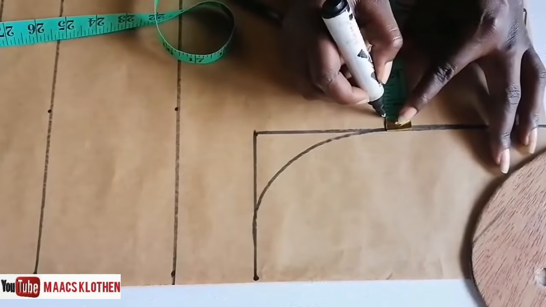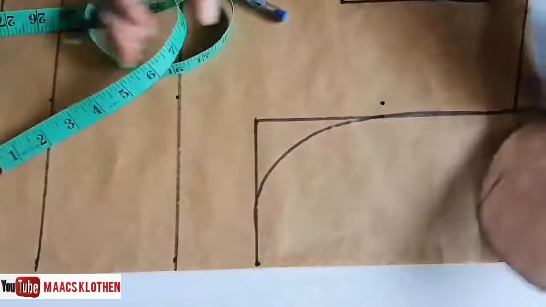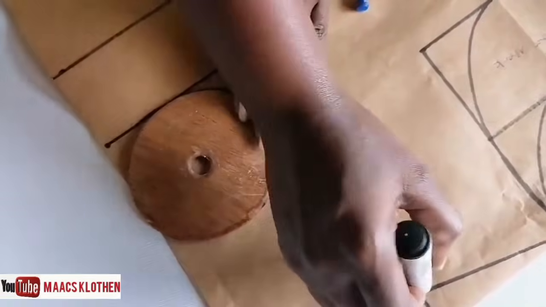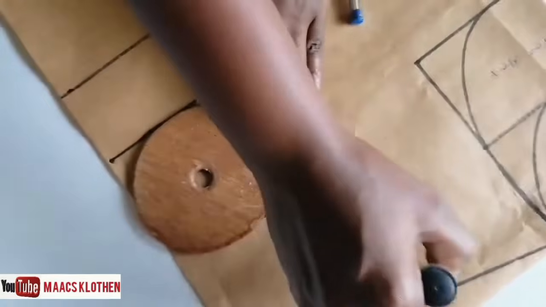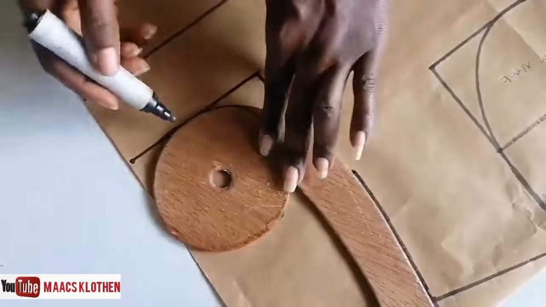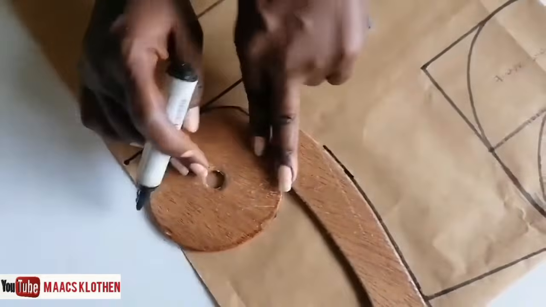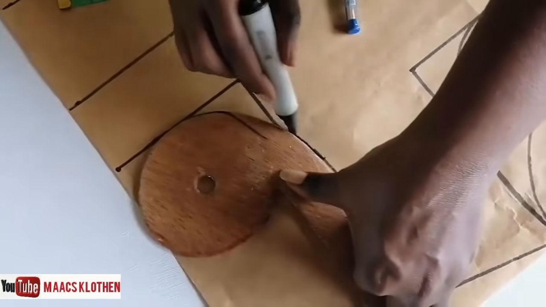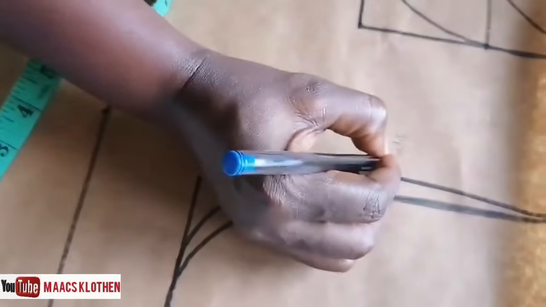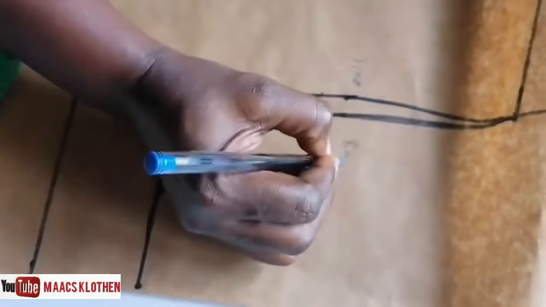Then you will join to the armhole to get a front armhole. So the first armhole we made is the back armhole. Do you get it? What we are doing now is the front armhole, because our front goes in and our back comes out a bit. If you do it this way, at the end of the day, you will not get any foldings at the front armhole. Okay, so we are labeling front armhole and then back armhole.